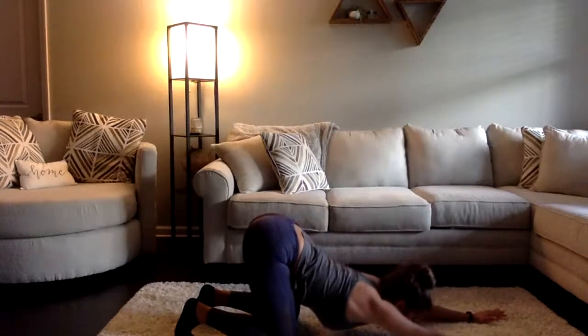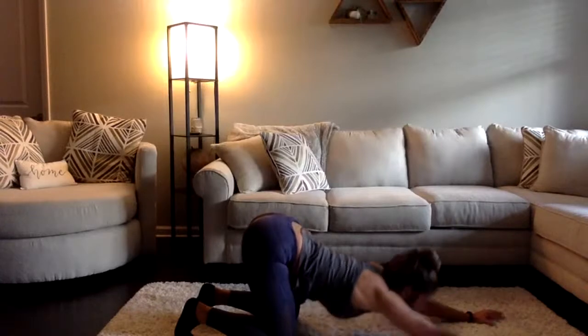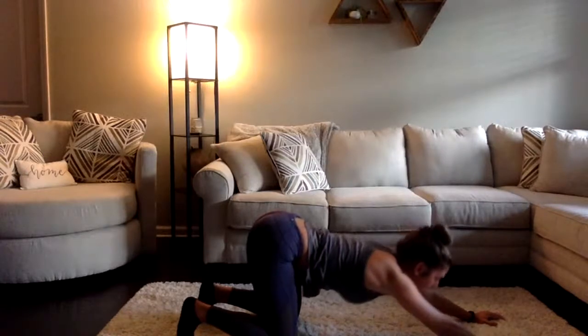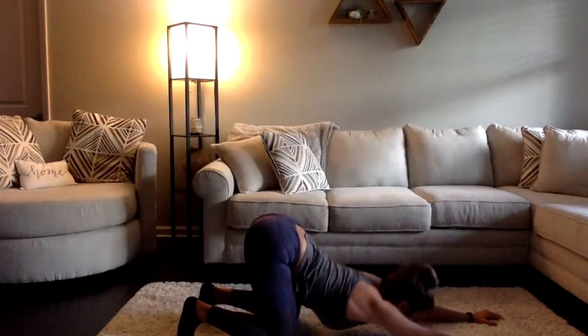Let that chest melt down. So good for the upper back, so good for correcting poor posture and sitting all day. I do this one like every day when my back starts to hurt.